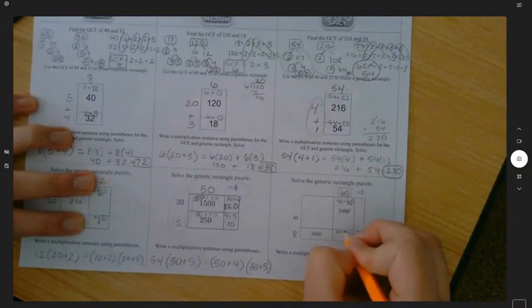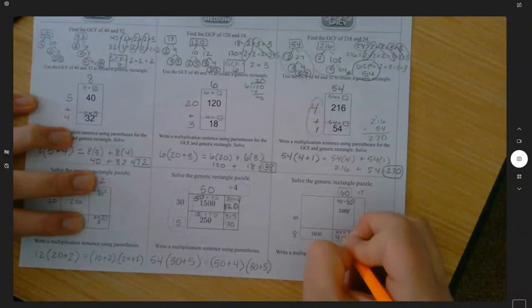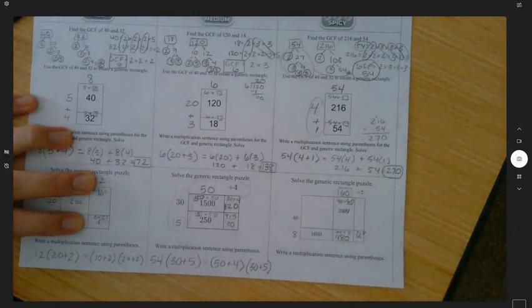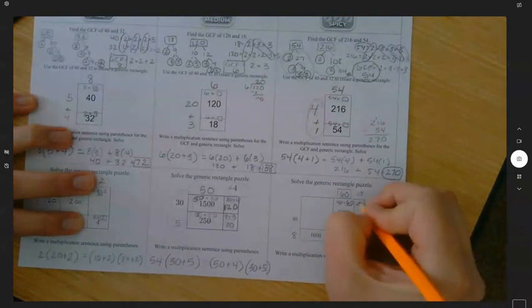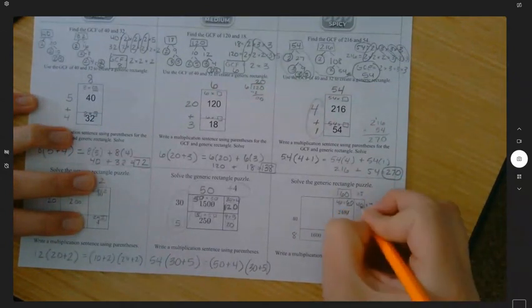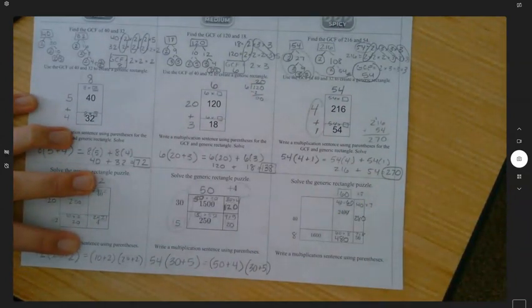So we have 60 times 8, which we have a 0 here, and then we just need 6 times 8, which is 48. So we have 480. I can use these 40 and 7, which we have a 0, and then 4 times 7 is 28, so we have 280.